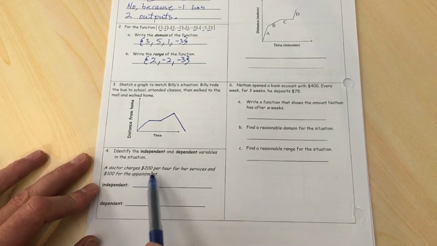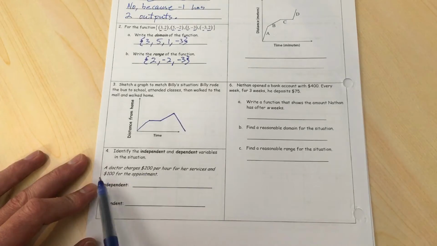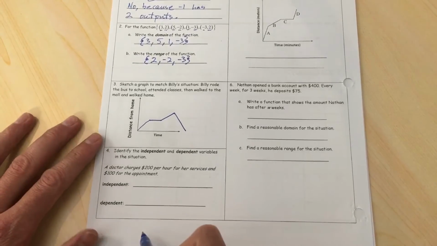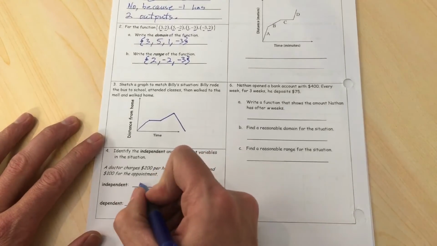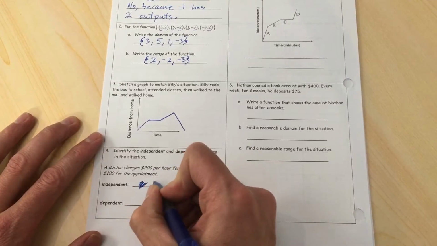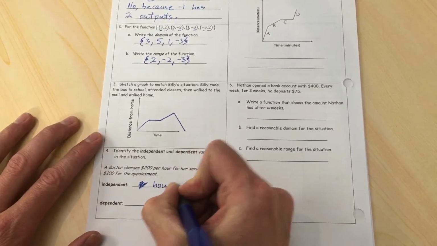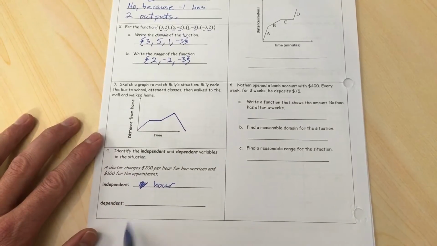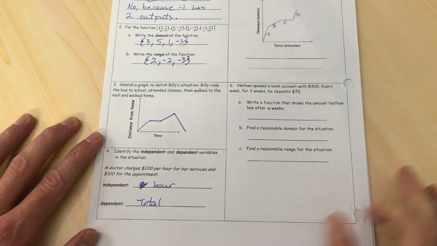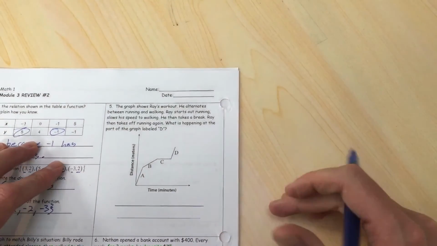All right, identify the independent and dependent variables in the situation. A doctor charges $200 per hour for her services and $100 for the appointment. The independent variable is the hours, how many hours. The dependent variable is the total. Okay, there's number 4.